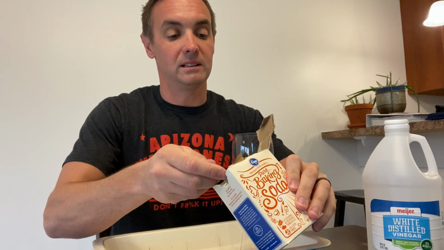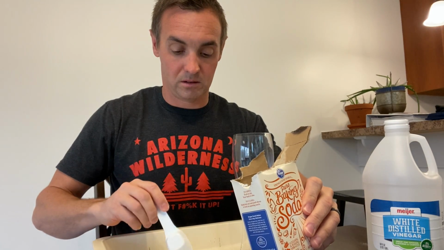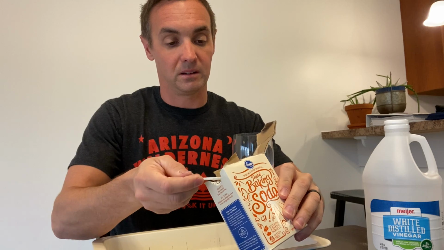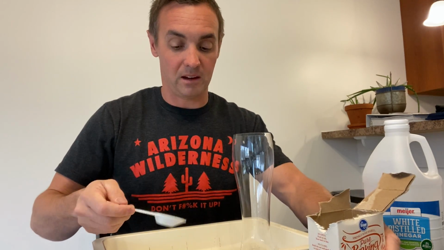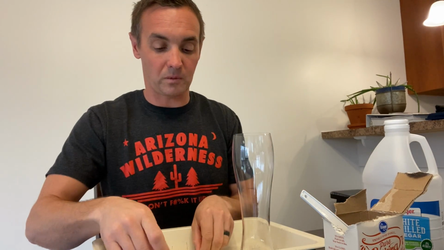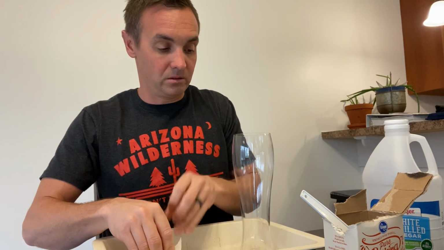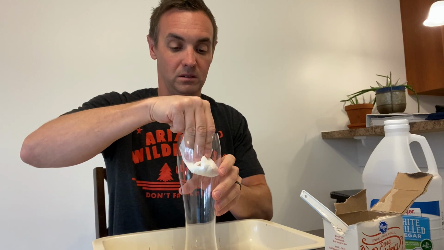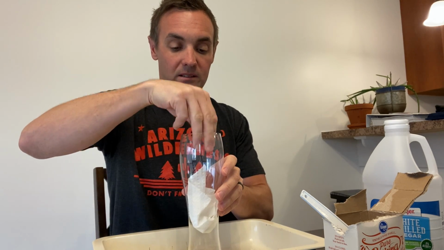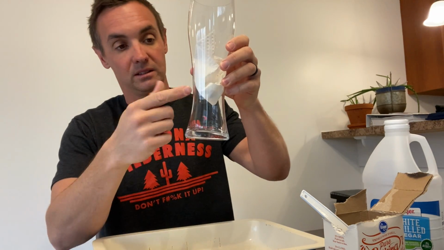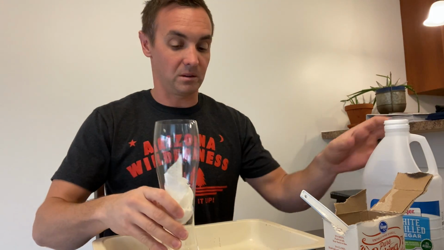So first I'm going to get a paper towel here, and put some baking soda into the paper towel to begin the experiment. About a tablespoon and a half in there. We'll fold it up to get it to drop down into the glass. So you see it's in the paper towel there, drop down.